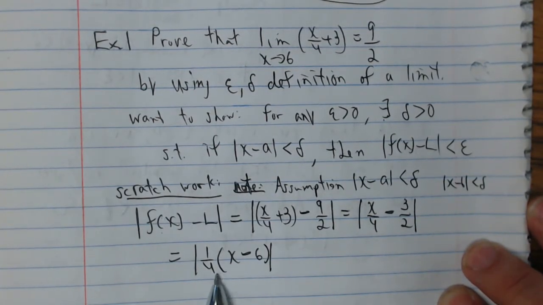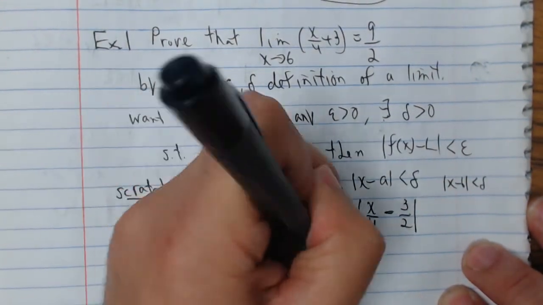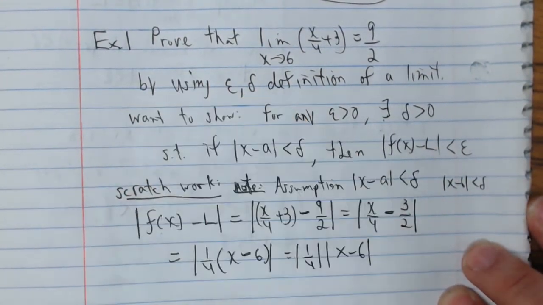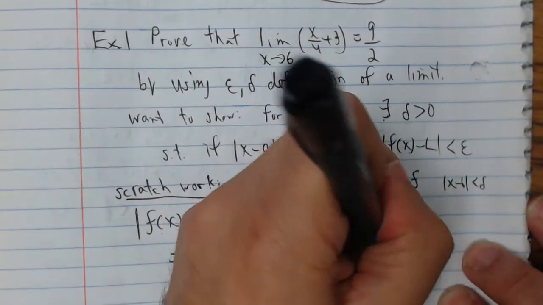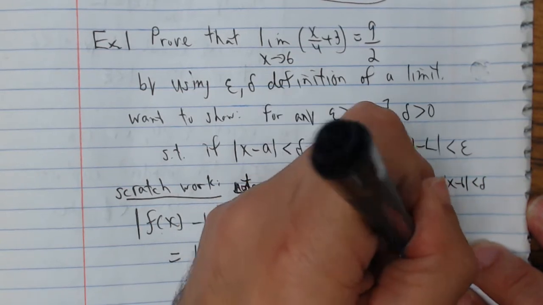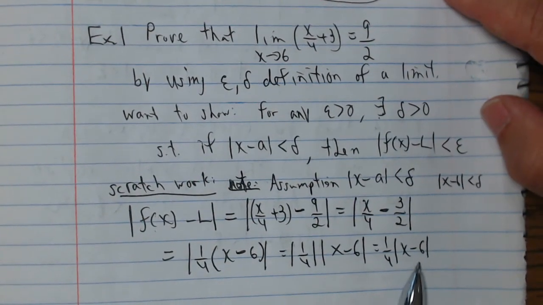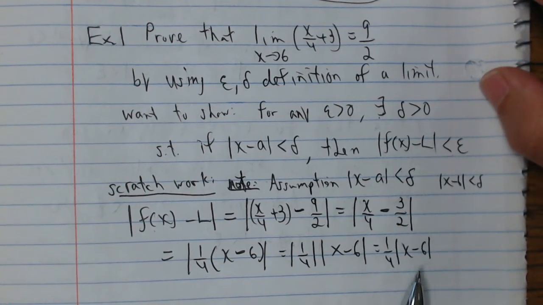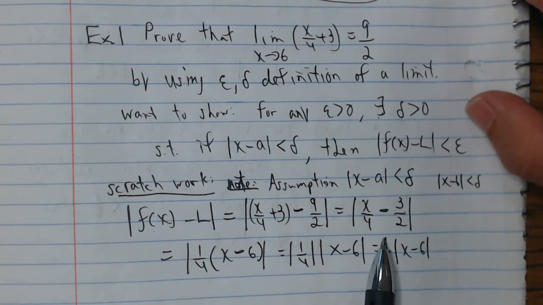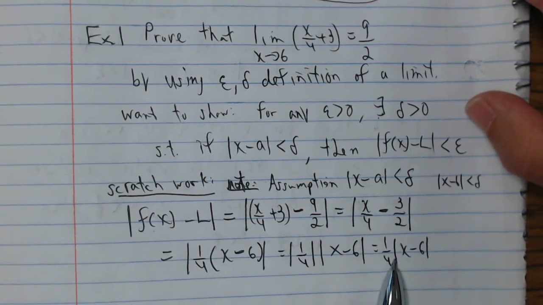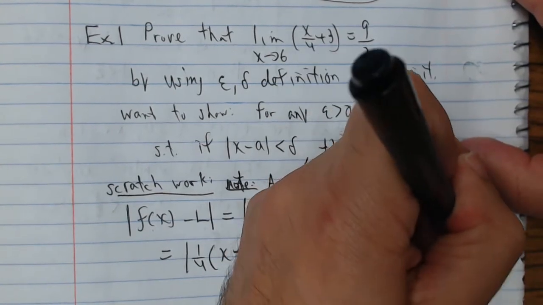And by the way, I could rewrite this as the absolute value of 1/4 times the absolute value of x minus 6. And the absolute value of 1/4 is what? That's just 1/4 times x minus 6. But look at how convenient this was. I forced out the absolute value of x minus 6. So what do I know? The absolute value of x minus 6 by default is less than delta. So then what does that mean? 1/4 absolute value of x minus 6 is less than 1/4 delta.